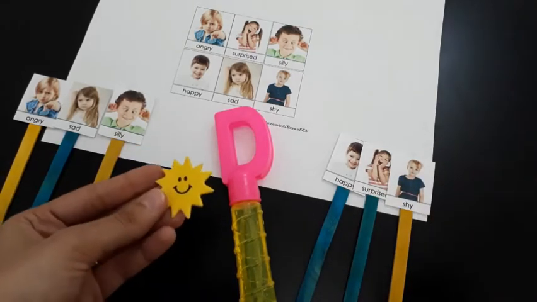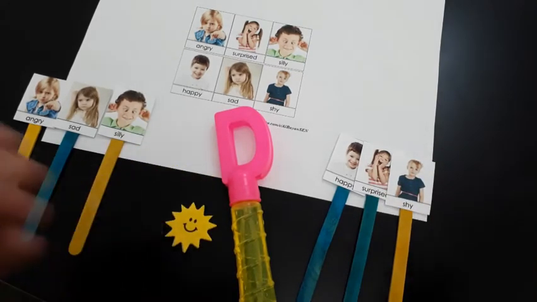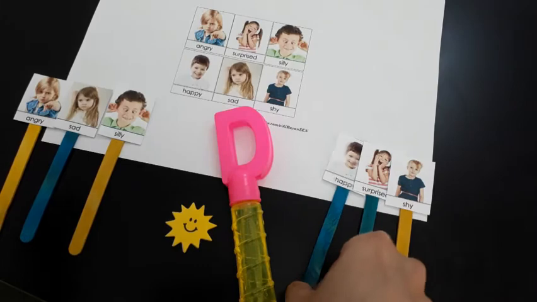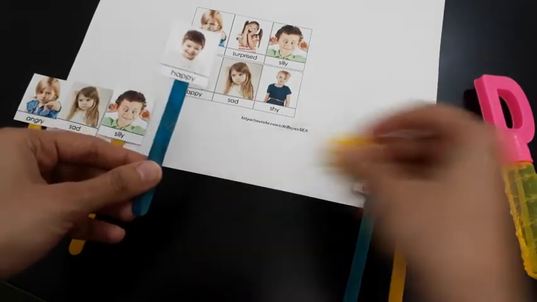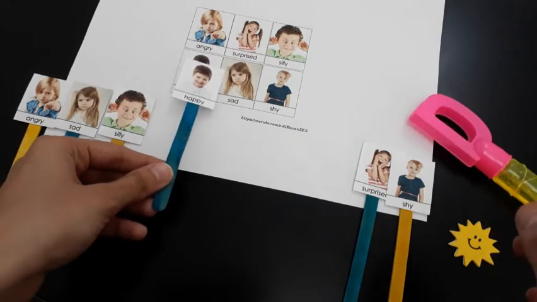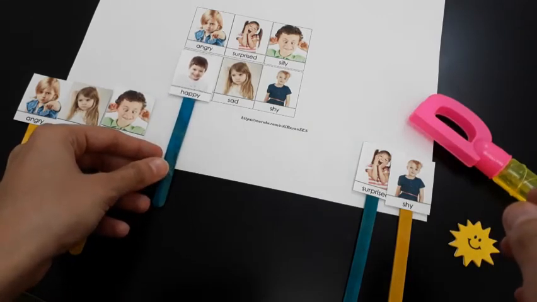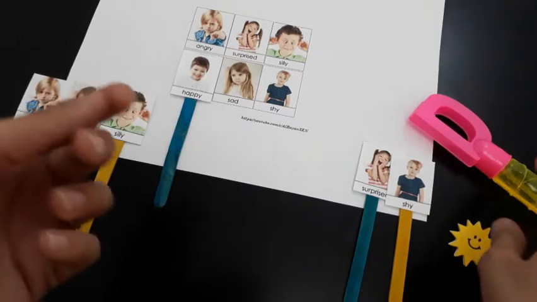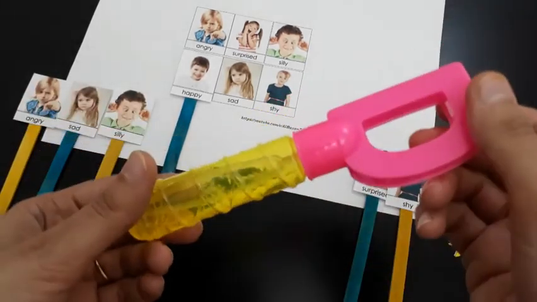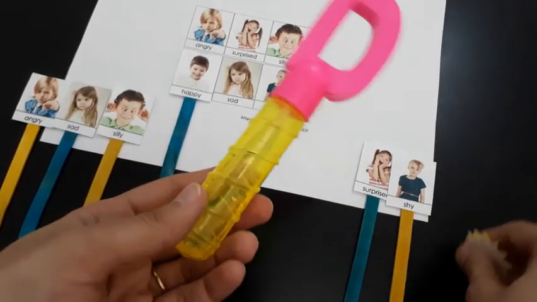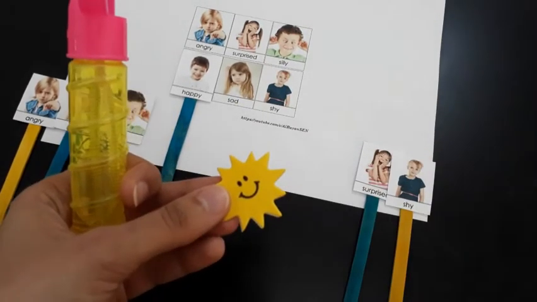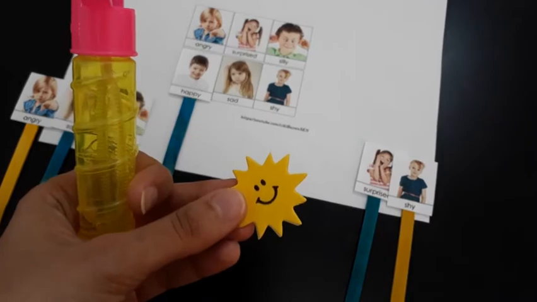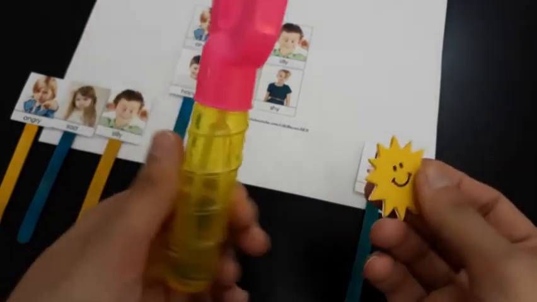These are basically the reinforcers which we will use for the child when he or she matches or recognizes the right emoji or emotion we ask him to join. For example, I will ask my kid to match happy. When he or she matches, I will immediately reinforce the child with water bubbles by blowing them, or I will put a sticker on his hand to make him feel accomplished.